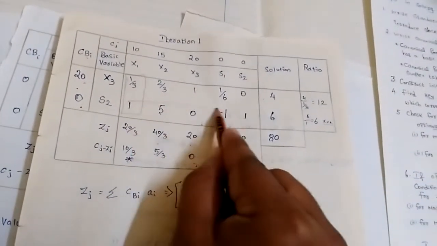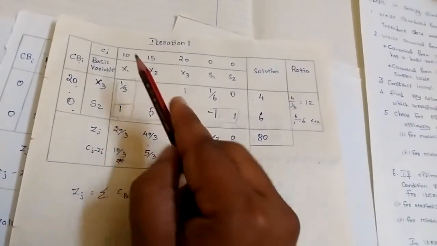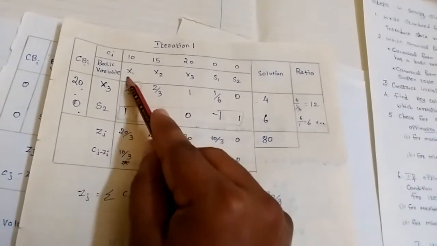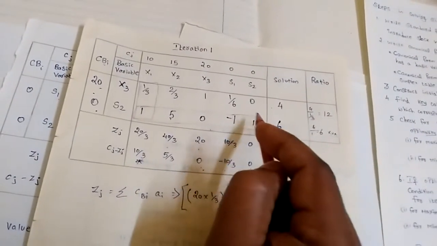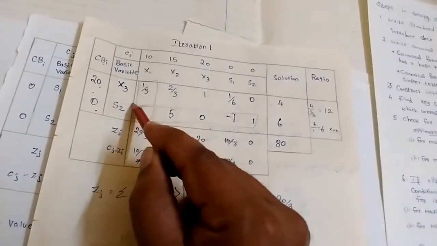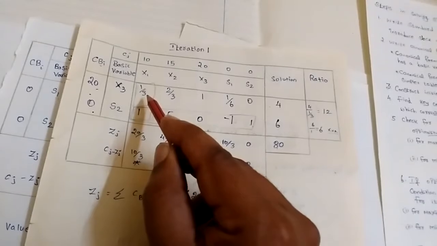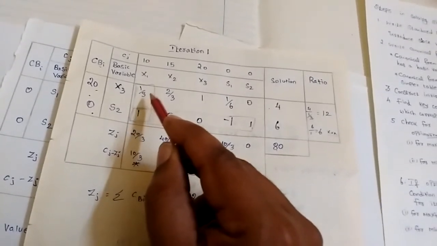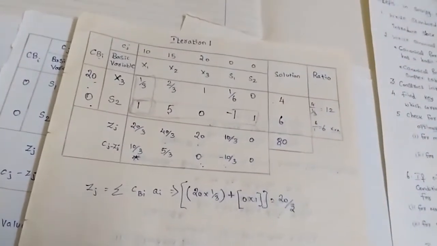Now what will come in the second iteration? The entering variable is x1. X1 will be shifted to here. Then each and every value we are going to divide by this key element. Here the key element is 1. This is the intersected area. Then again we are going to calculate the new values in the place of x3 using the formula, up to the solution.